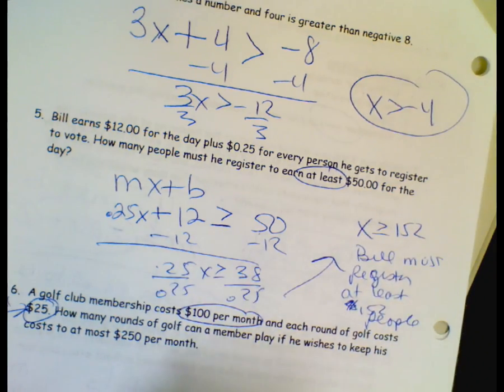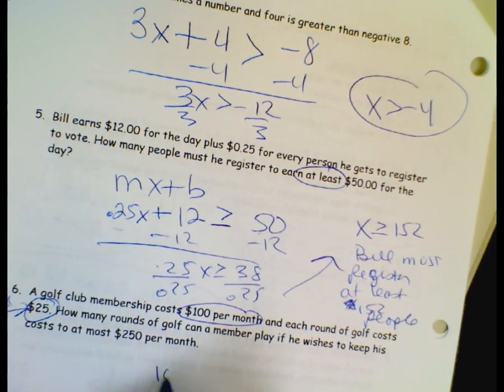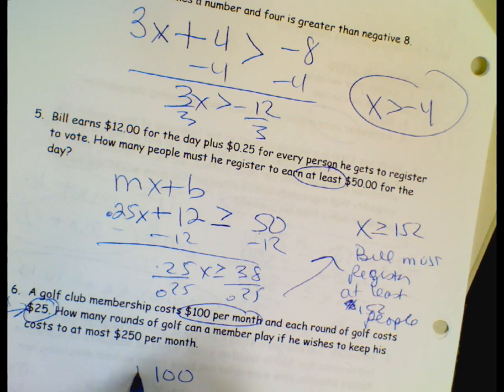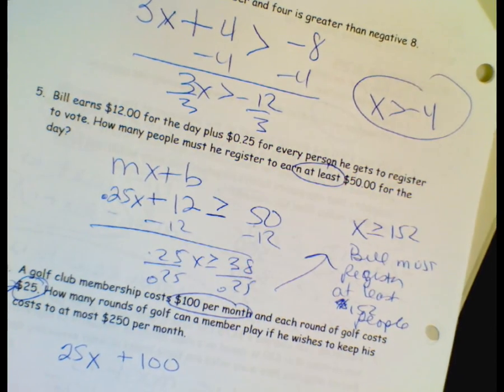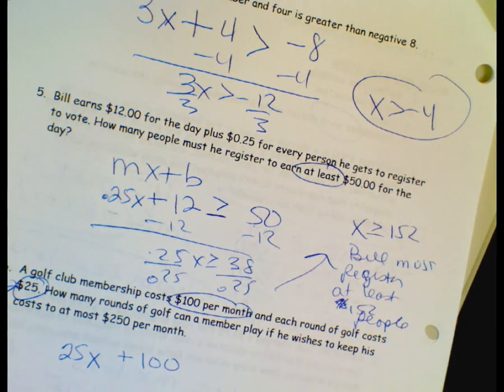Yes. All right, so you have $100 a month, that's the membership, plus it's going to be $25 for each round of golf. So it's $25 per round of golf plus the $100 membership. You get it? All right.